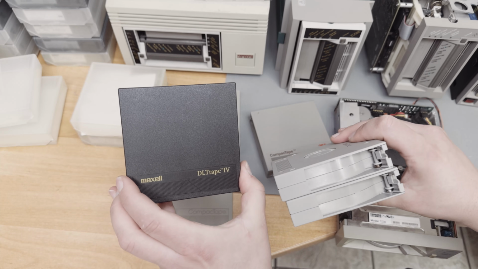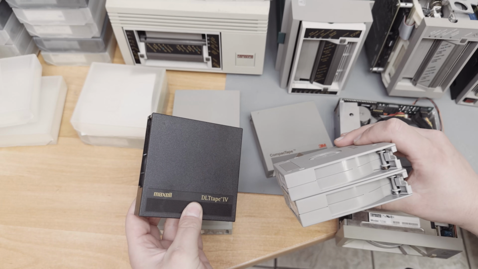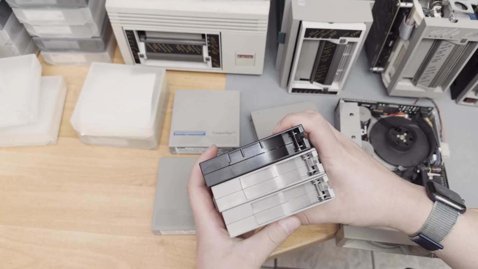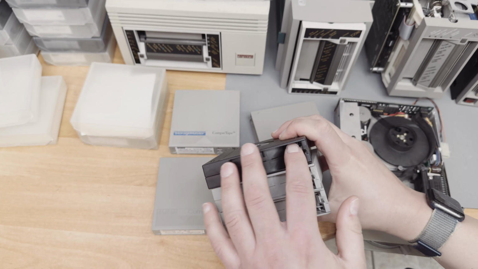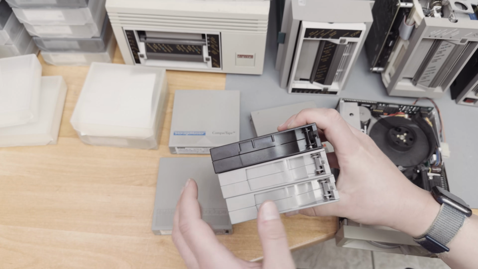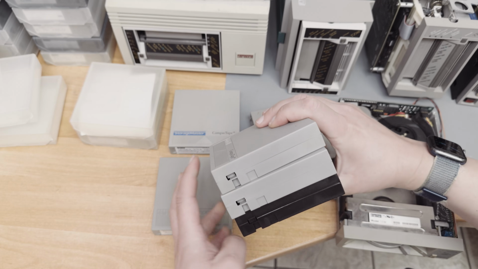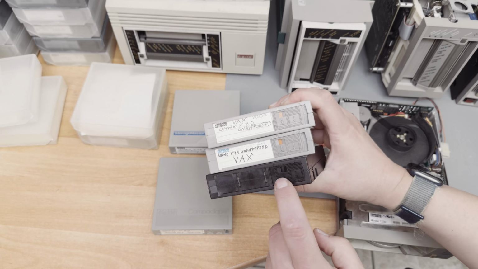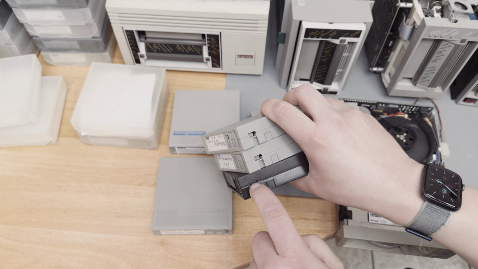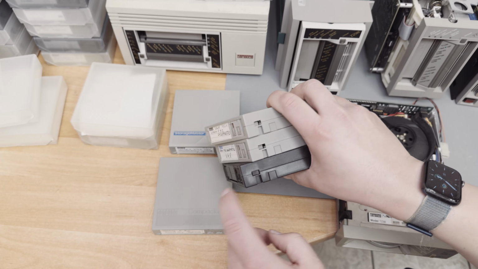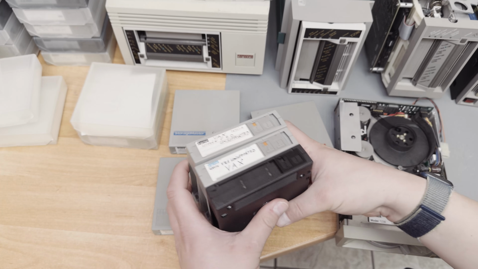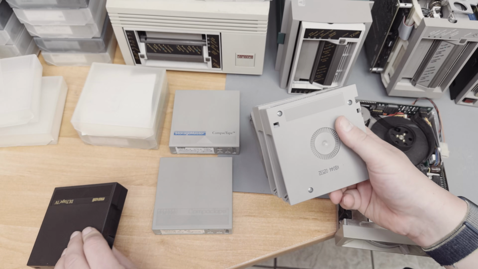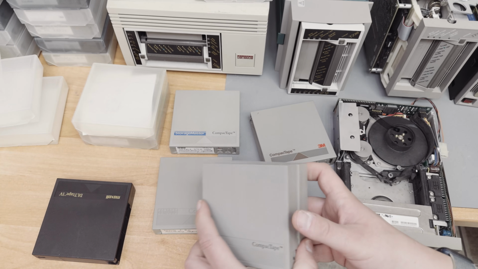Also, if you look at this black DLT IV tape, the only difference is there are two plastic pieces here, but I do not know if it's metal or plastic. From another perspective you can see there's no difference. This is a write protection here, so this one is not write protected, these are write protected. That's the reason why there is a hole here and not a hole there, but there's no difference in the way the tape looks.